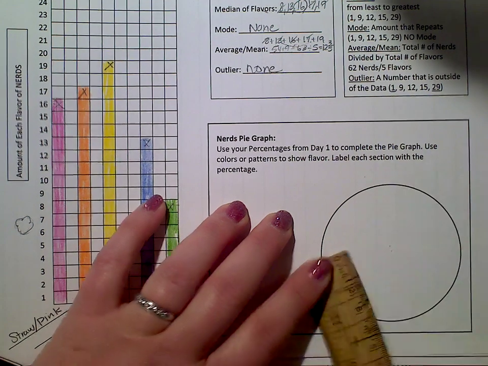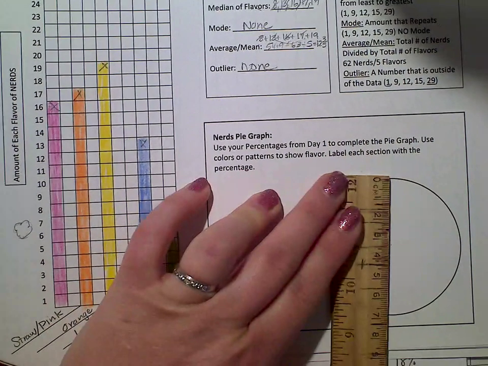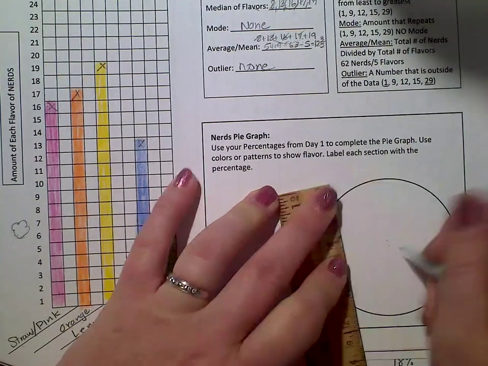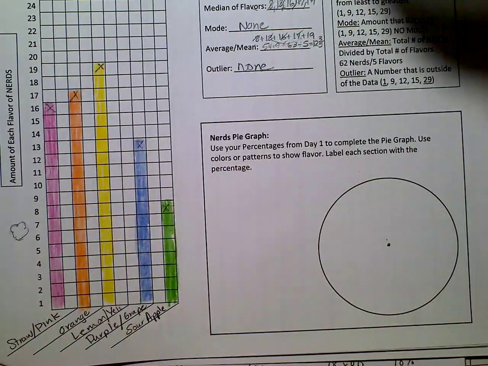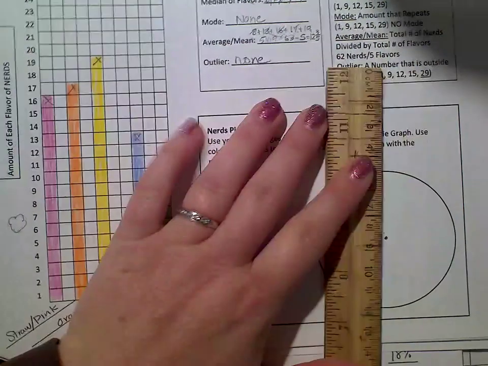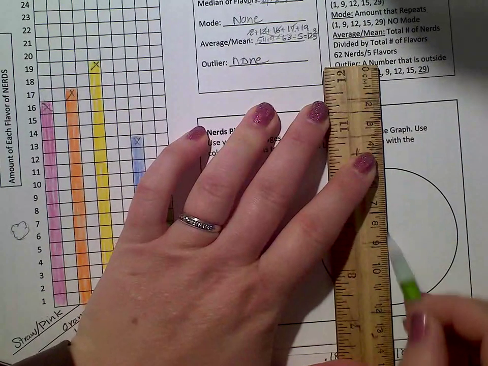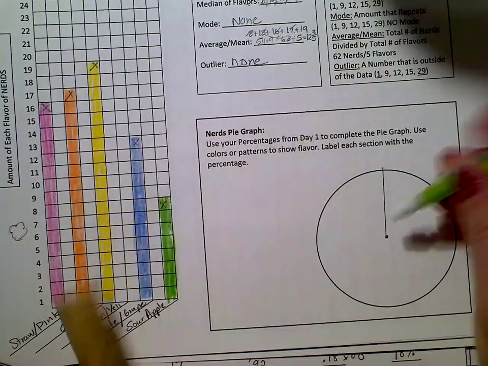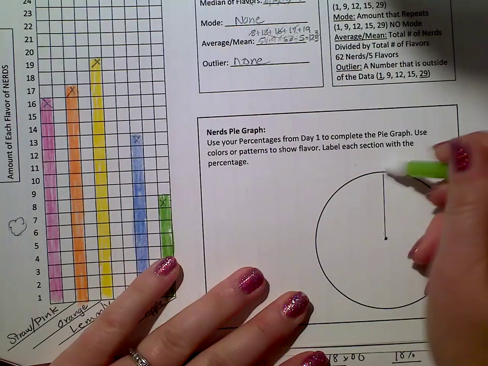I actually had this center marked. And I need to have my straight edge, and so I'm going to make a straight line for my first angle. And after that, it should be fairly easy.